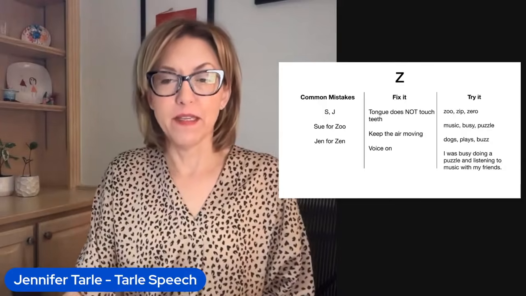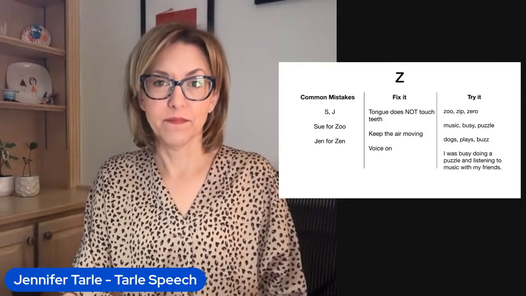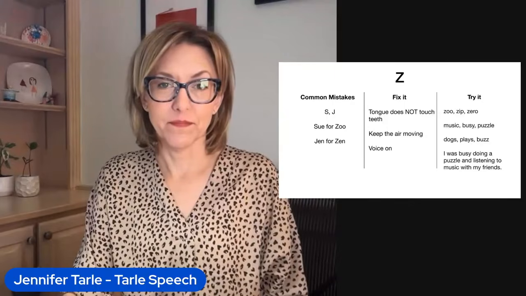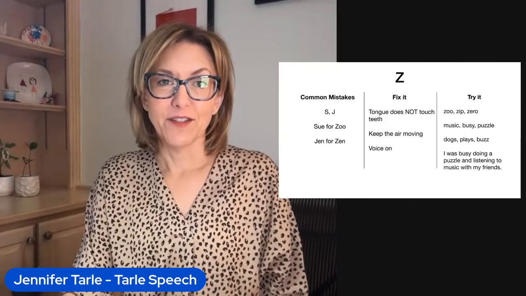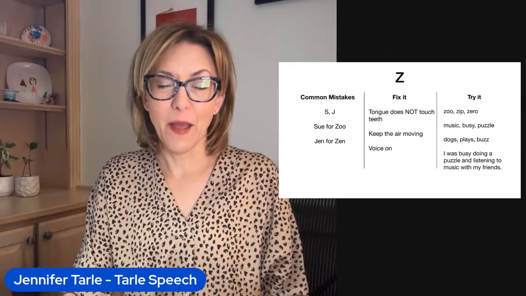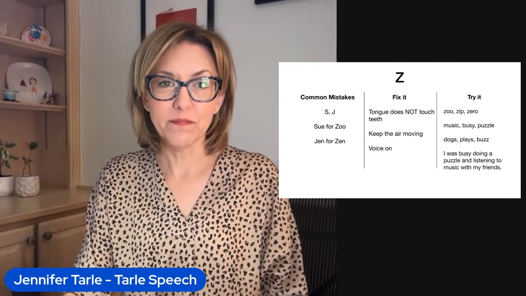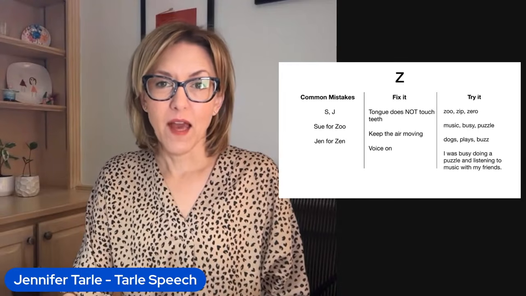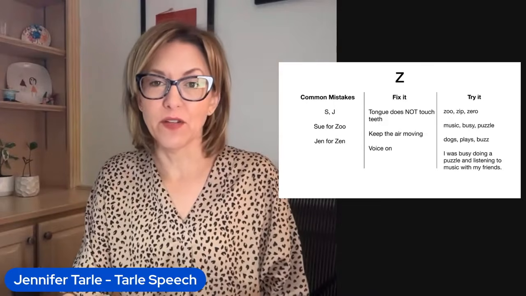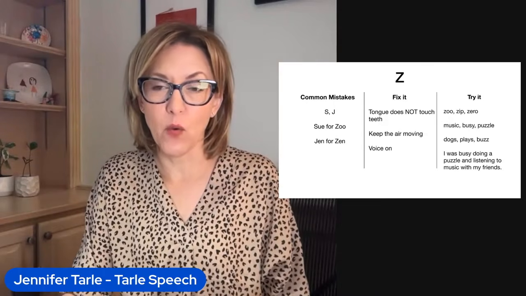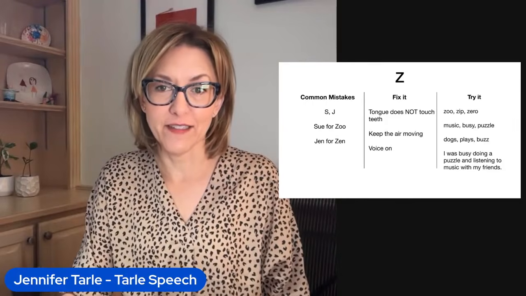Music, busy, puzzle. Dogs, plays, buzz. I was busy doing a puzzle and listening to music with my friends.